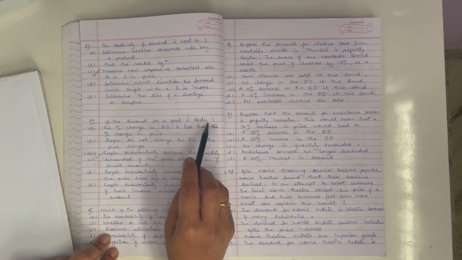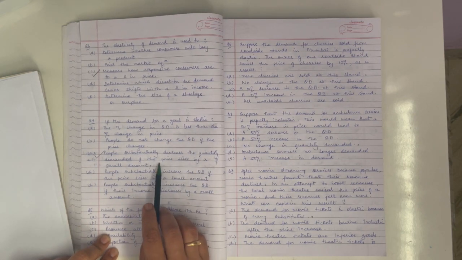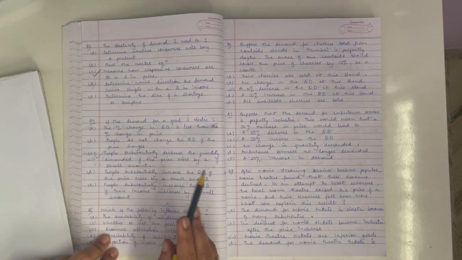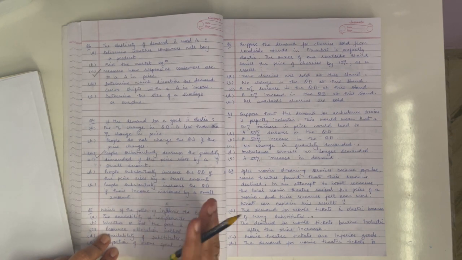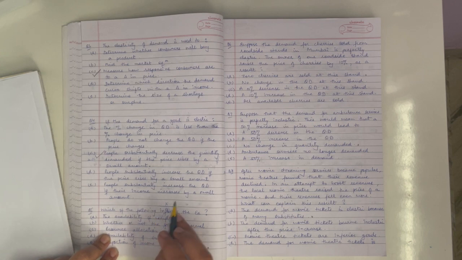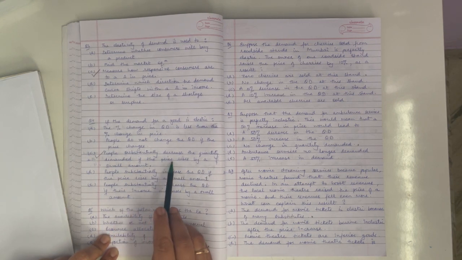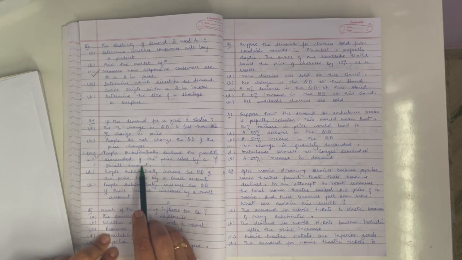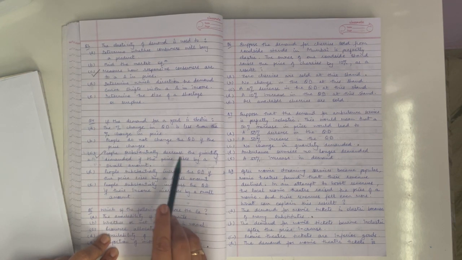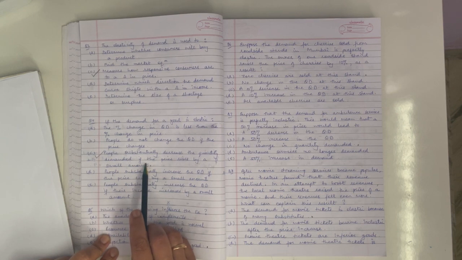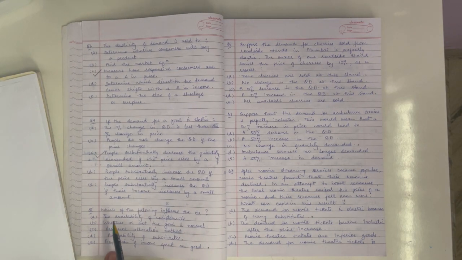So elastic basically means that the quantity demanded is more responsive given a change in the price. So if price changes by 10%, quantity demanded changes by more than 10%, and in the opposite direction, right? So here it's given the price rises by a small amount, and so the decrease in quantity would be much more, substantially decrease the quantity demanded. Okay? All right, going to the 5th one.